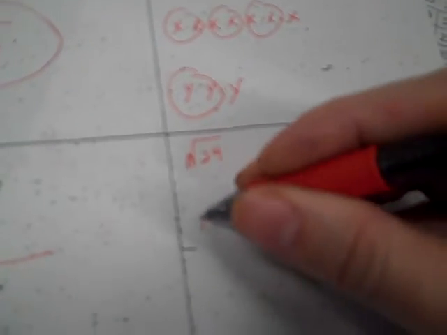Okay. And then square root, so we have the square root of 24, and x to the 10th, x times x times x times x times x times x times x times x times x. That's 1, 2, 3, 4, 5, 6, 7, 8, 9, 10. Got it. Y to the 7th, 2, 3, 4, 5, 6, 7. So 24 is not in the bubble. So I divide into the 24.